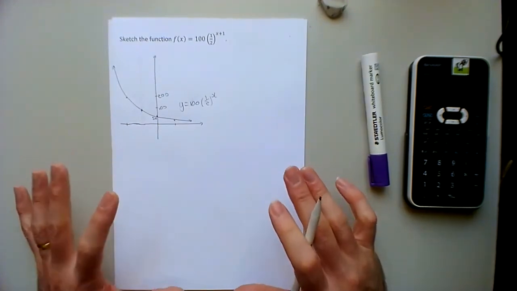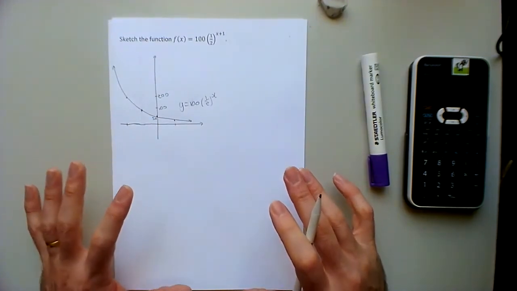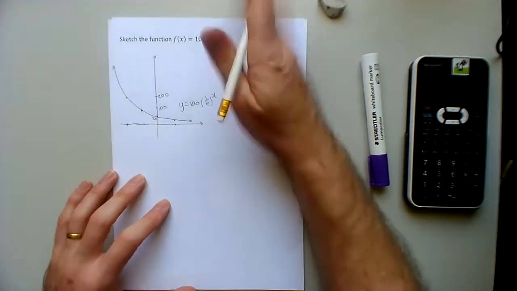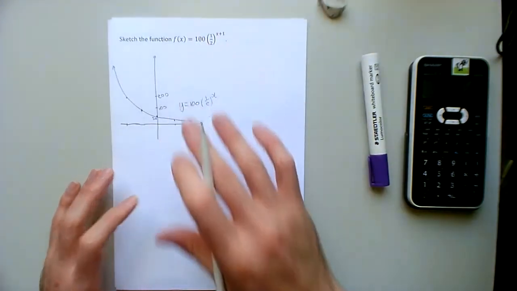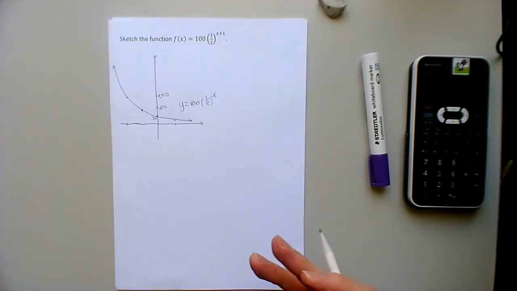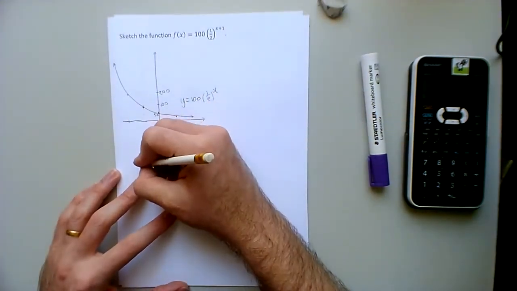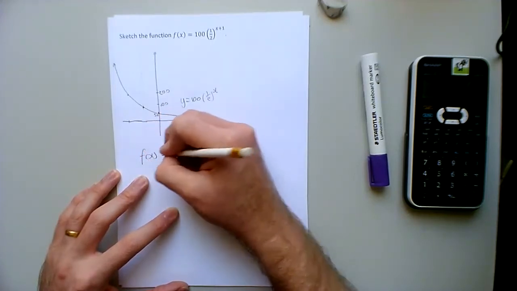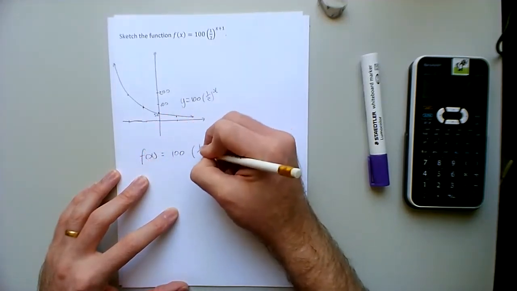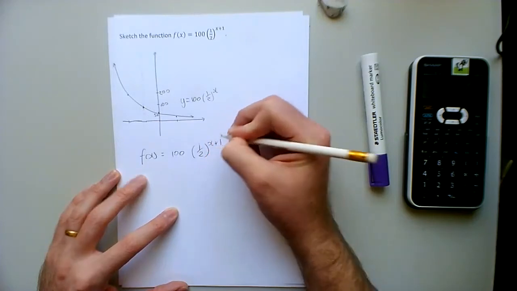I reckon I want to try it a second way just to see how it works. So I'm going to try rewriting the formula first and seeing if I can get this a second way. So let me try rewriting the formula. So 100 times a half to the x plus 1.